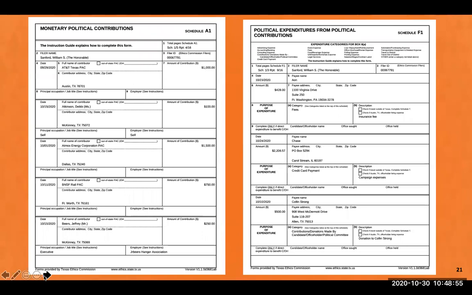On the right-hand side, it looks very similar to the left, but it's different because this is Schedule F1, which are the political expenditures. So these are purchases made against these contributions.